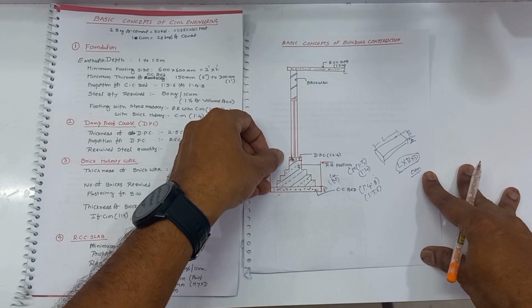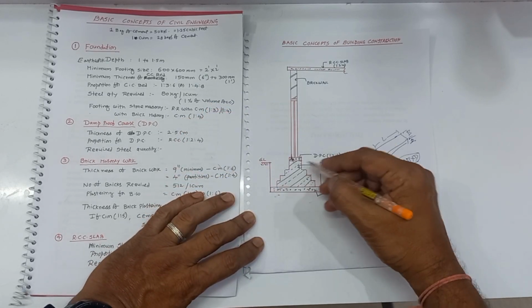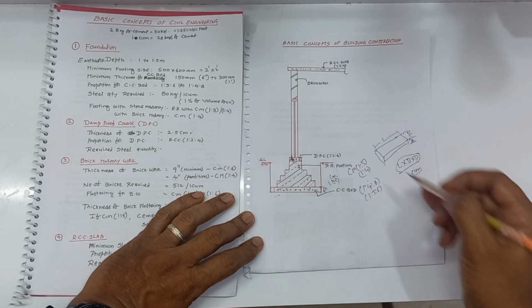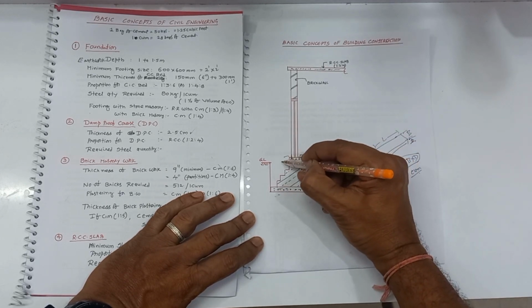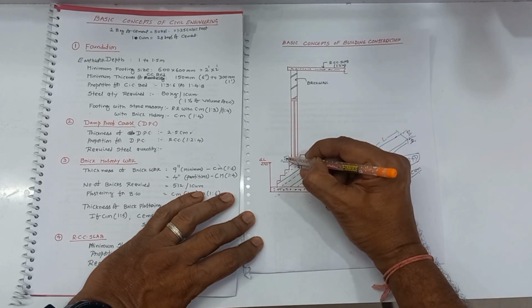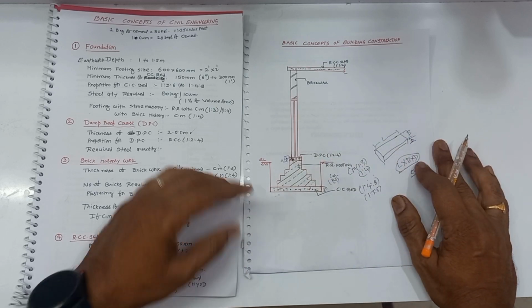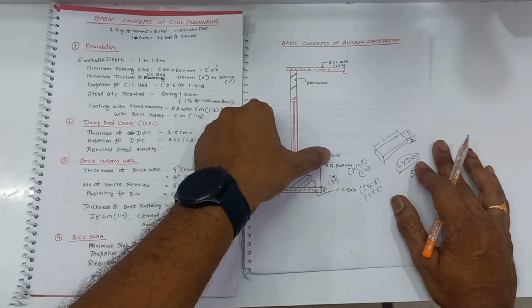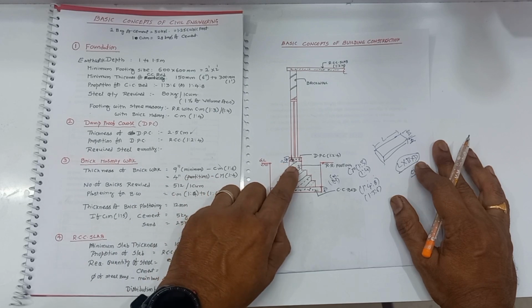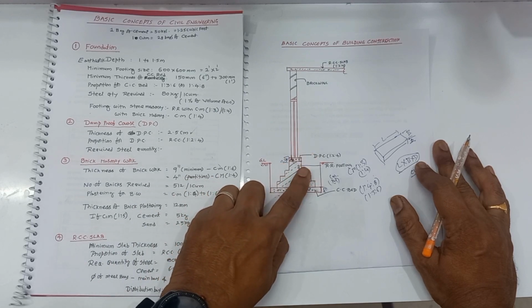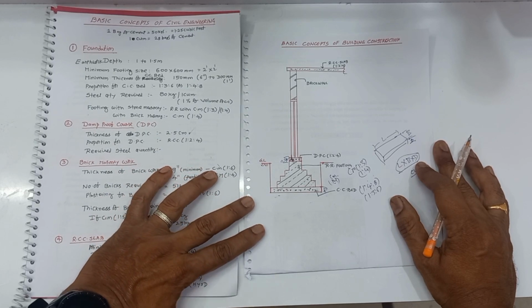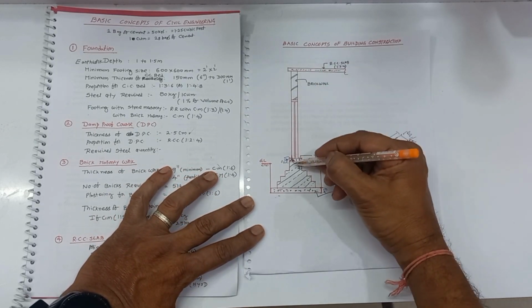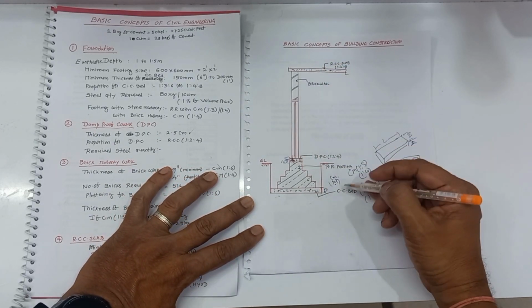The plinth thickness is 2.5 centimeters. Next, the proportion: DPC proportion is RCC 1:4. This is regarding DPC. Next, coming to the brick wall, the brickwork and superstructure.